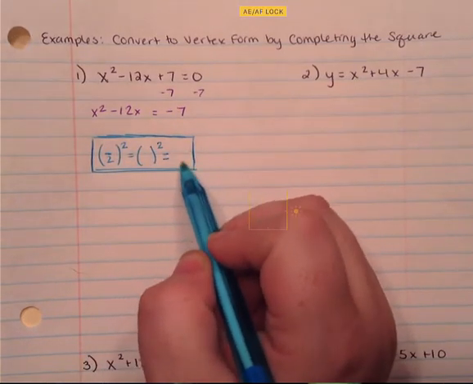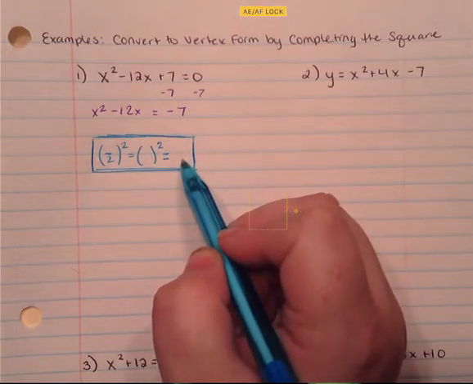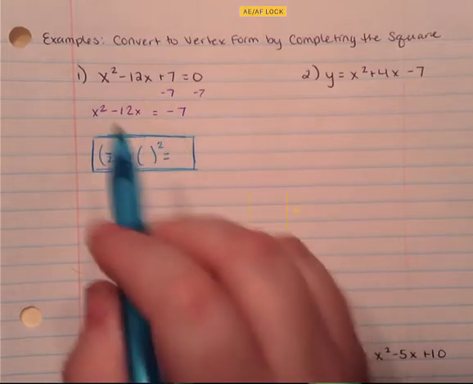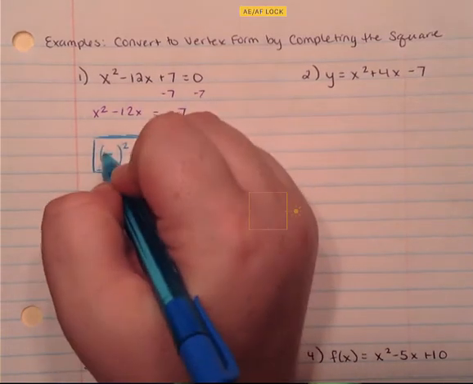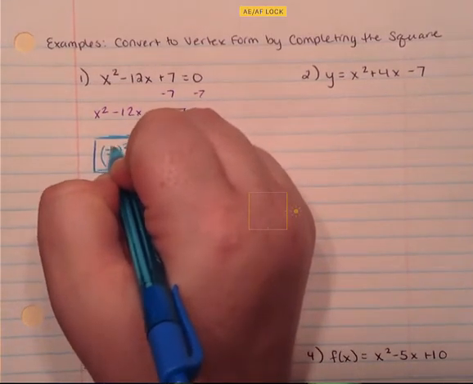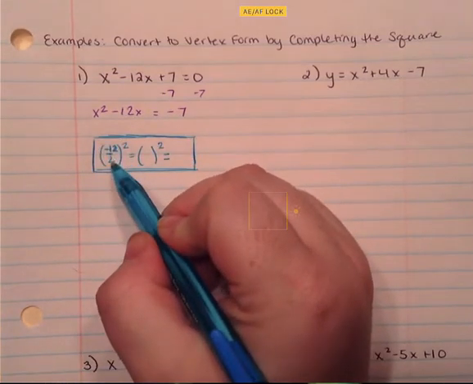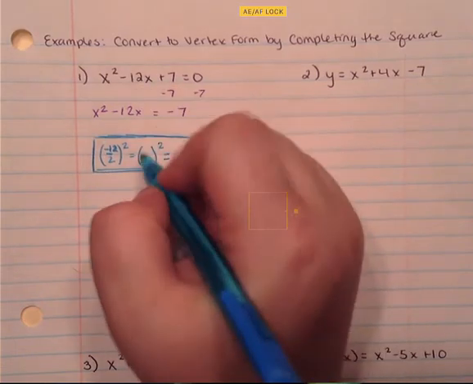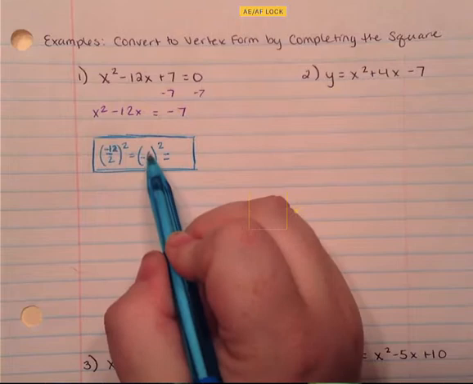This is the value I want to get, and remember this number must be positive. Anytime you square a real rational number, it'll become a positive. So I'm going to take our b value, which was negative 12, and put it in our first parentheses because we're taking half of it. Now negative 12 divided by 2 is a negative 6. I'm going to put this into that next set of parentheses, because all I've done is simplified the first set of parentheses to put into the second.